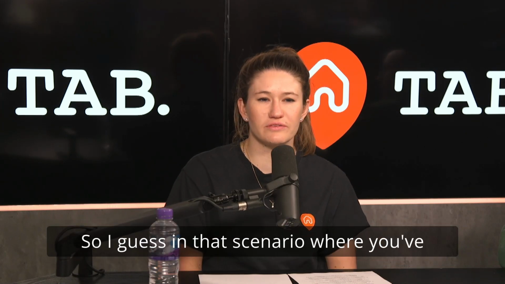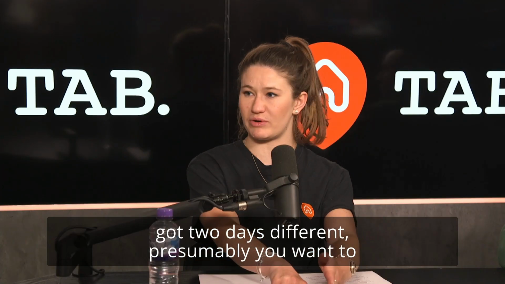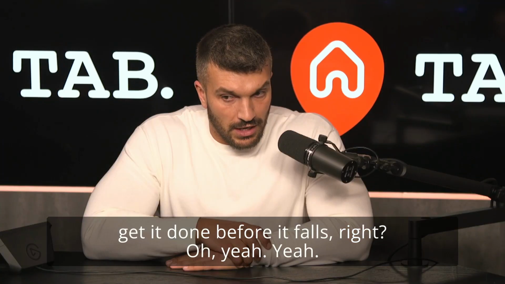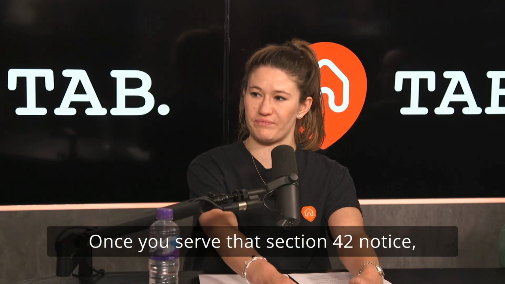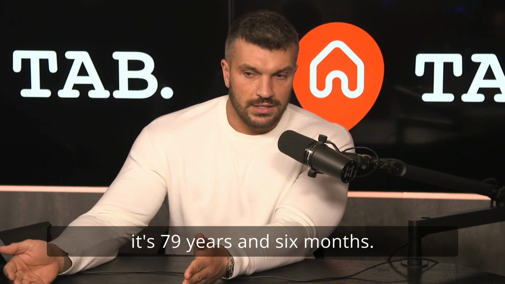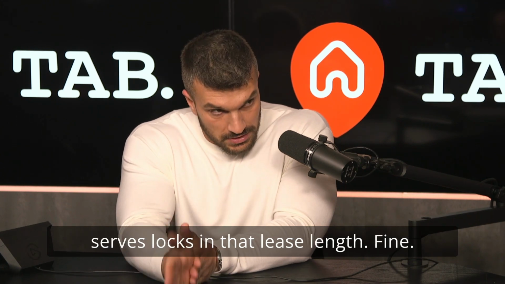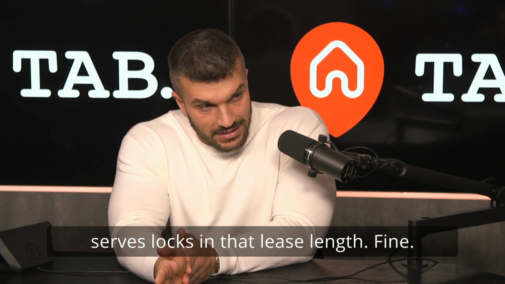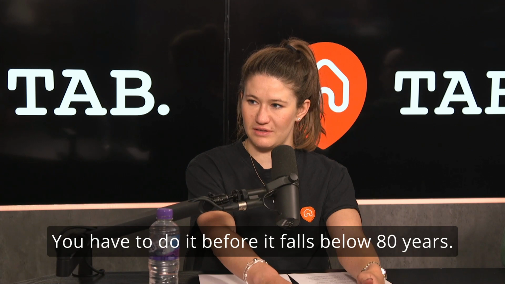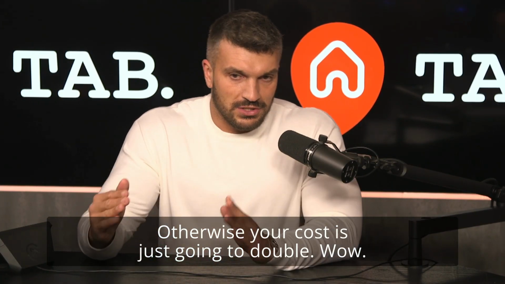So in that scenario where you've got 2 days difference, presumably you want to get it done before it falls, right? Oh, yeah. And once you serve that Section 42 notice, that date is locked in. So the lease technically will look like it's 79 years and 6 months, but the date the Section 42 notice is served locks in that lease length. But you have to do it before it falls below 80 years. Otherwise, the cost is just going to double.